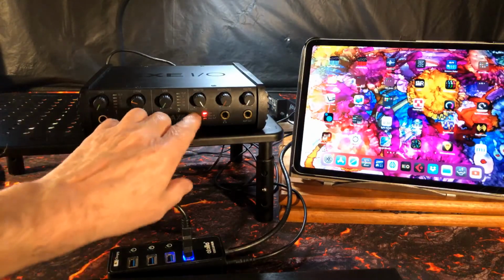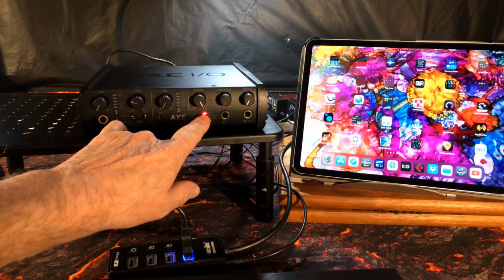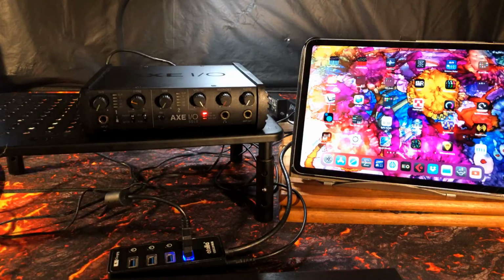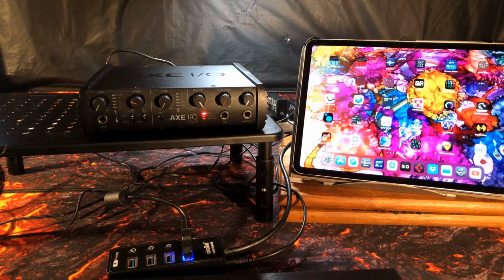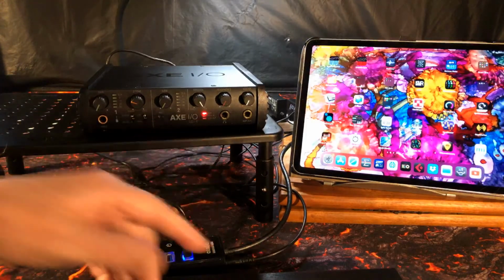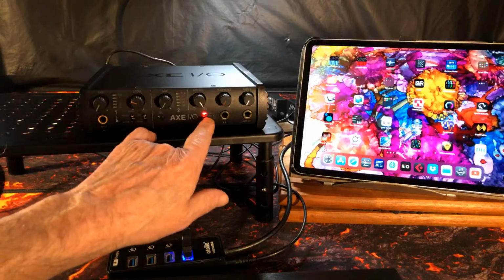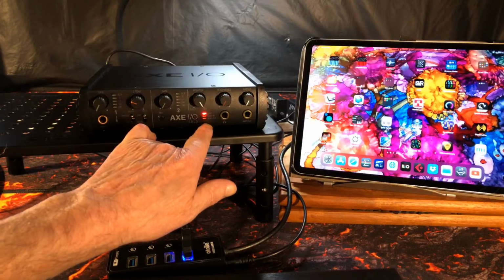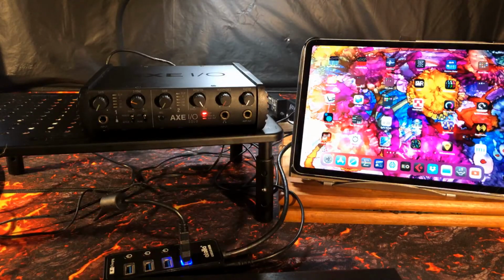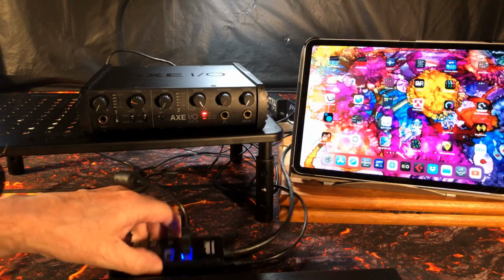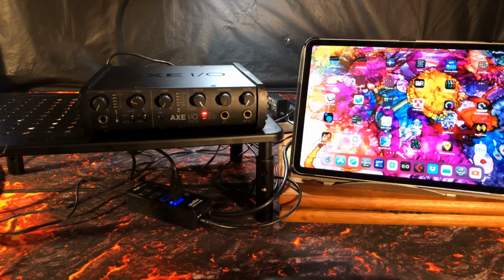And now you'll see that the little red light comes on here, and that says USB, which tells us that we're now connected to the actual iPad. It's the same for computer as well, and you'll get MIDI in and out indicators as well if you're using MIDI, and it's always nice to have MIDI on an interface. So let's put this out of the way, don't need that.